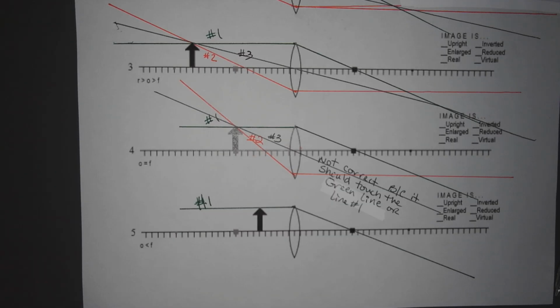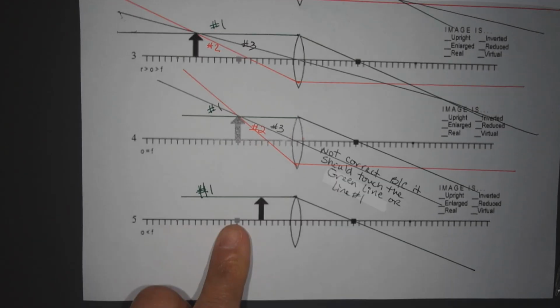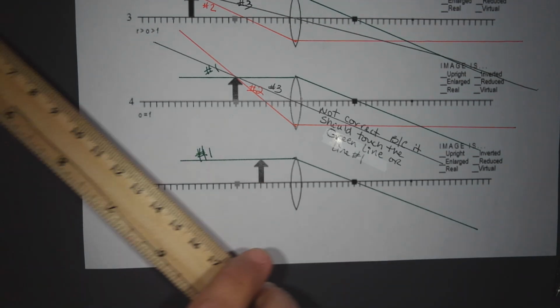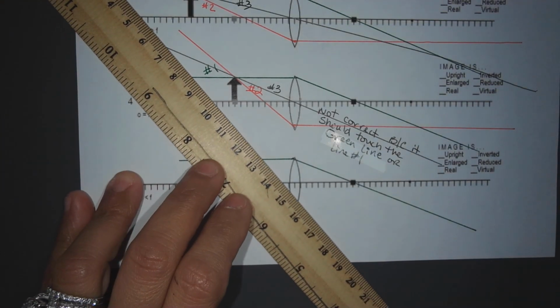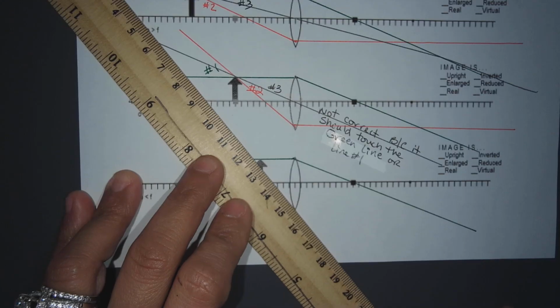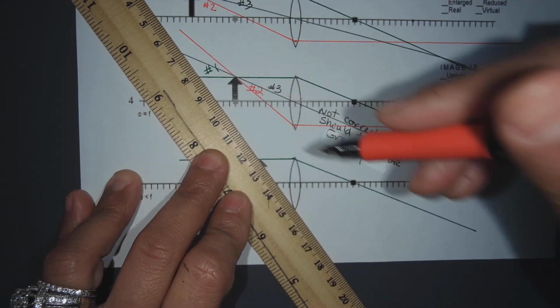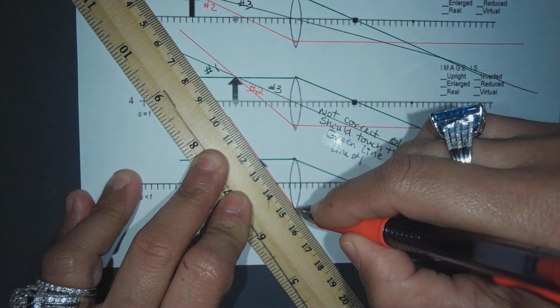Let's go ahead and do the lines for number 5. We got number 1. Number 2 goes through the top to the bottom. And then after that, it refracts right here.